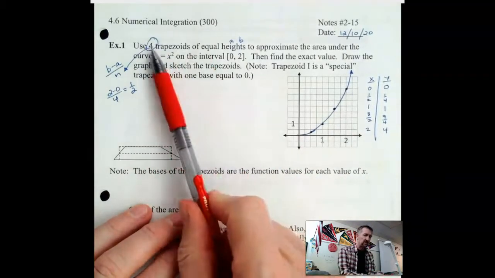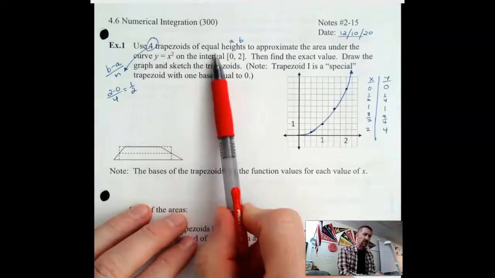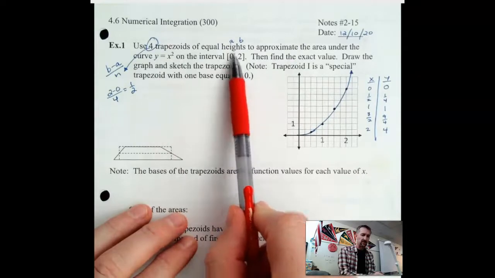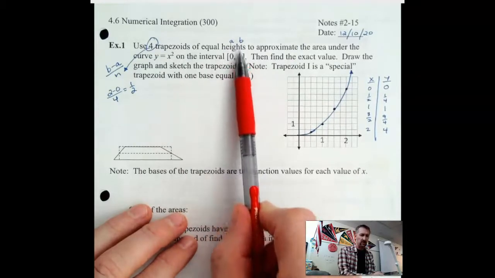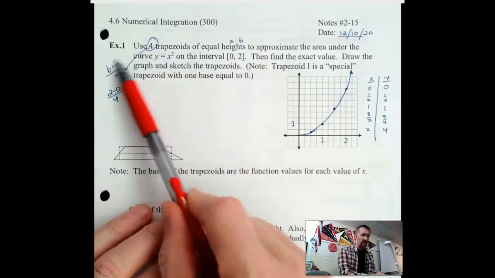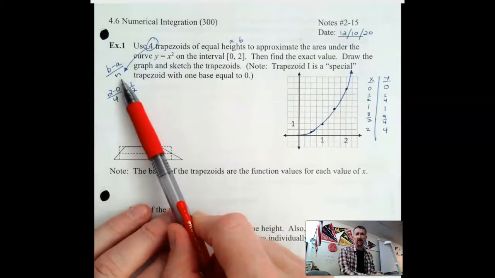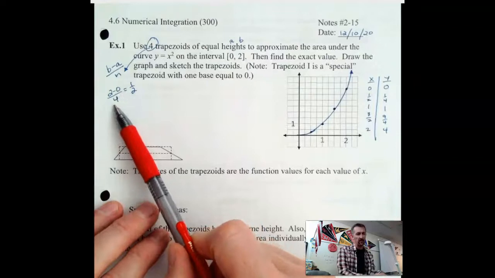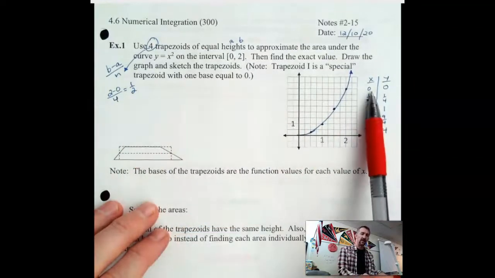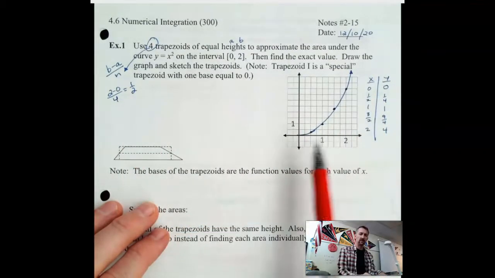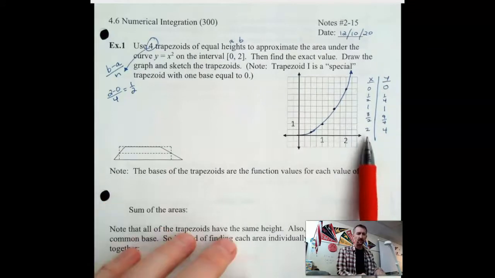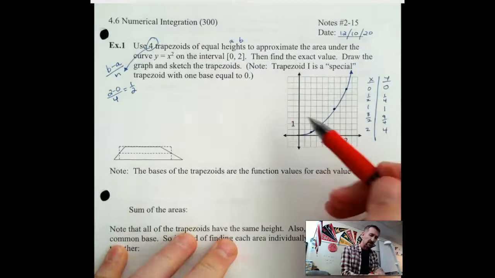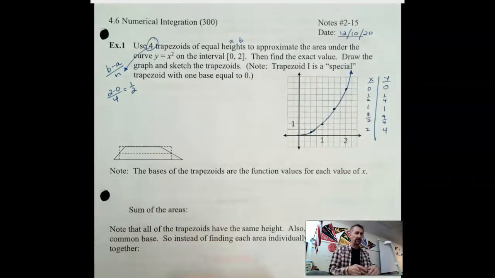It said use 4 trapezoids, equal heights, to find the area under the curve of this function from 0 to 2. So a is 0, b is 2, n is 4. That formula was (b minus a) over n, which I had before with the Riemann sums. So 2 minus 0 over 4 is 1/2. So then I went by 1/2 here from 0 to 2, plugged those into the x squared, got those numbers, and went ahead and plotted those points on there.